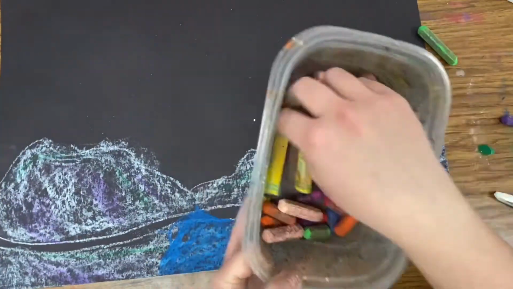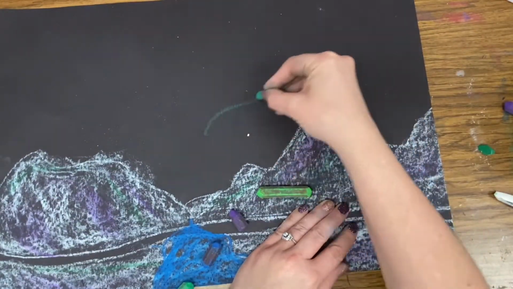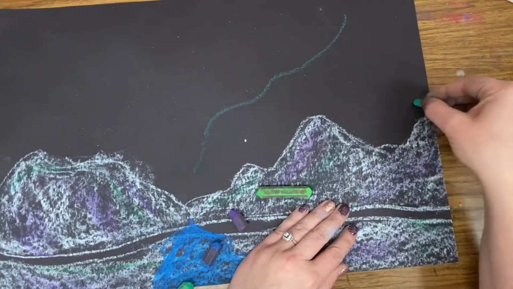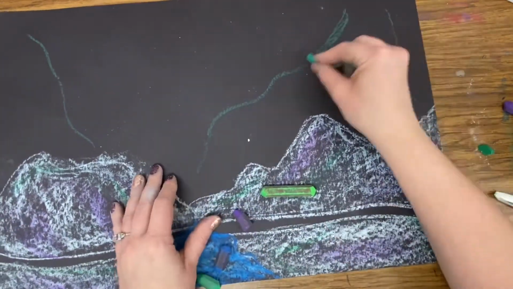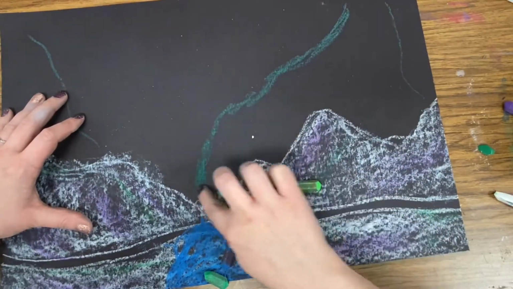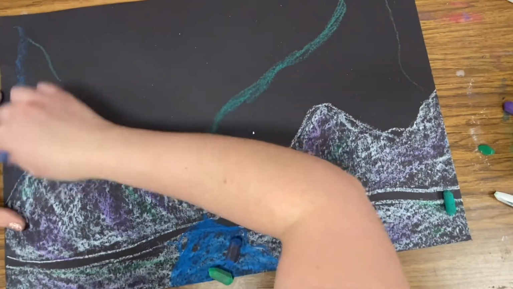And I'm picking out a few colors for my aurora borealis. I'm going to use some greens and some purple. So I'm starting with my darker color first, drawing a few lines where I want my movement to be, where I want my aurora borealis to show up. And then I'm going ahead and just adding that color in.